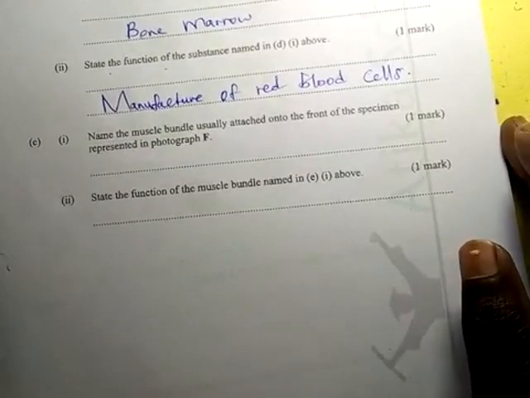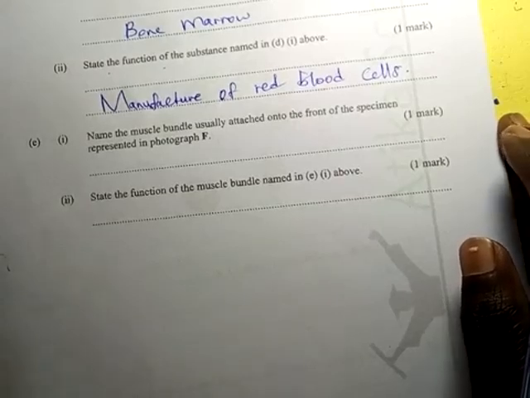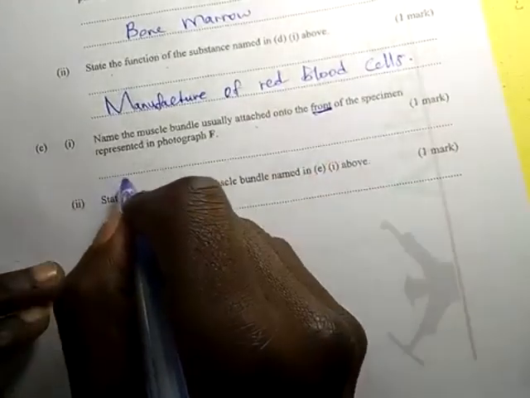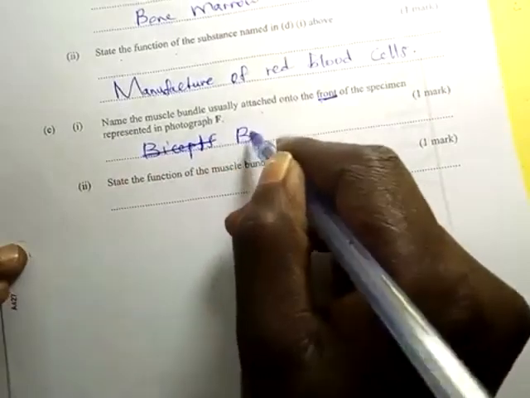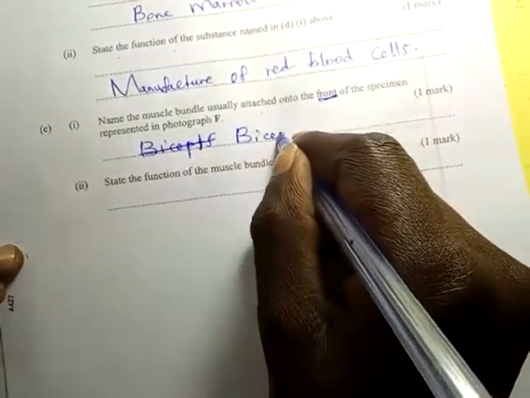C, Roman 1. Name the muscle bundle usually attached onto the front of the specimen represented in photograph M. You are asked the muscle bundle of the humerus. You know that the muscle bundle in front is the biceps, while the muscle bundle at the back is the triceps. Now you have been asked the front one, which is the biceps. Spelling, you should be able to know the spelling. Biceps.